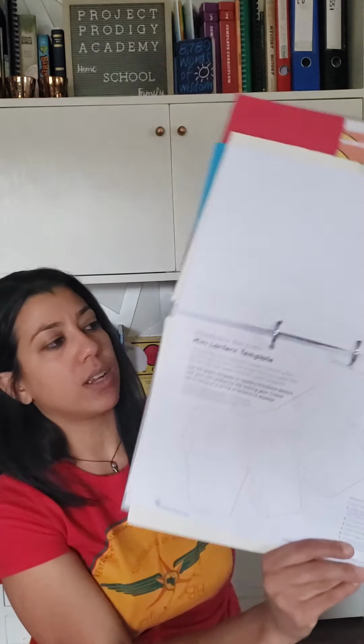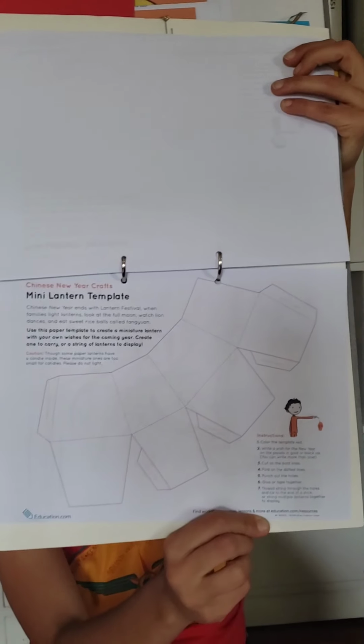Those are masks. Then they have their red envelopes, which is what they traditionally do. They make envelopes for money that's gifted on Chinese New Year. We also have a printout of a mini lantern. They have to cut it out and fold it. There's much more in here, but I don't want to bore you guys.